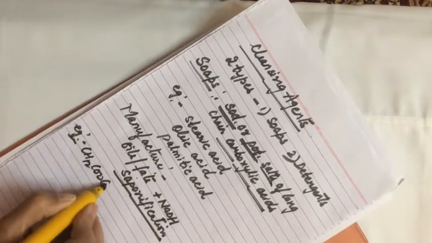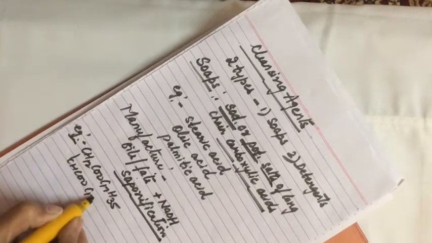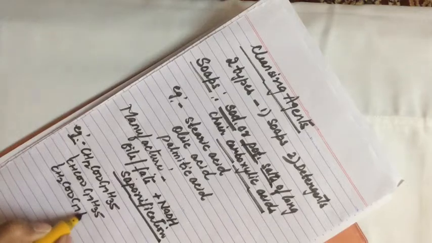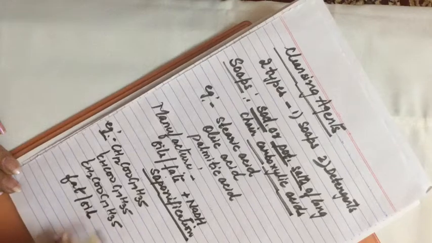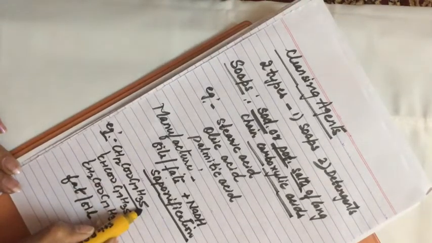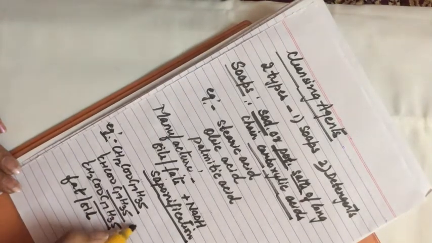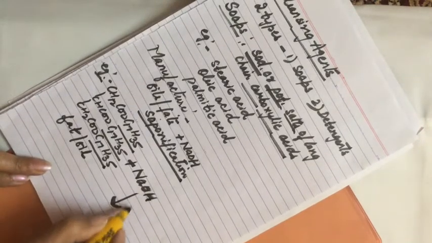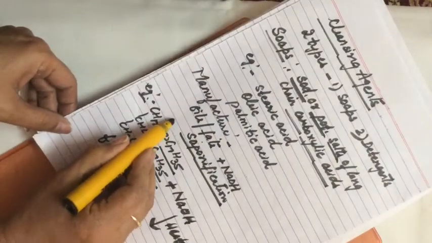So this is a fat or oil, long chain. See, C17H35, 17 carbons are there, so this is a long chain. When we add sodium hydroxide to this and heat this, then what will happen? The bond will break from here.